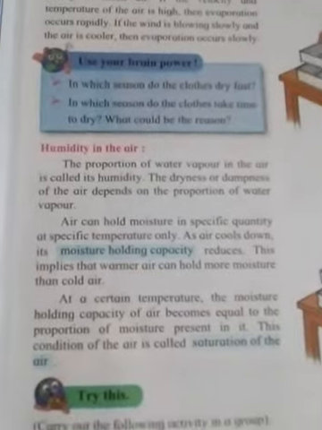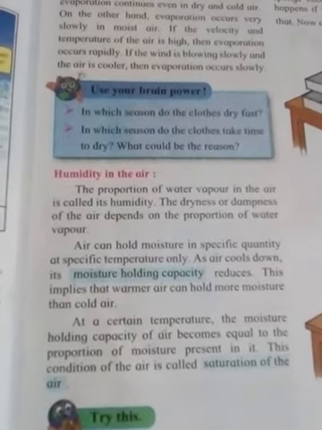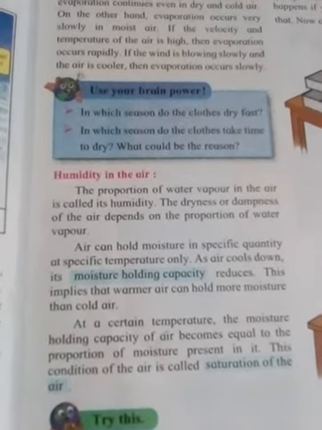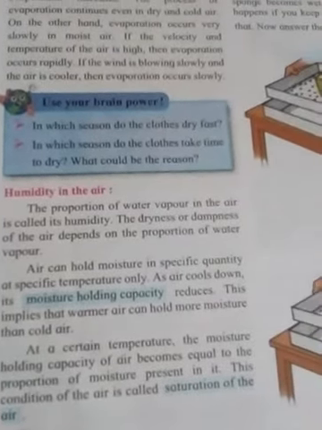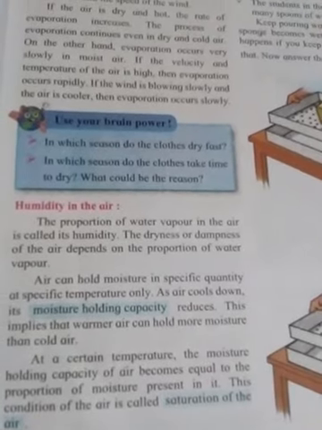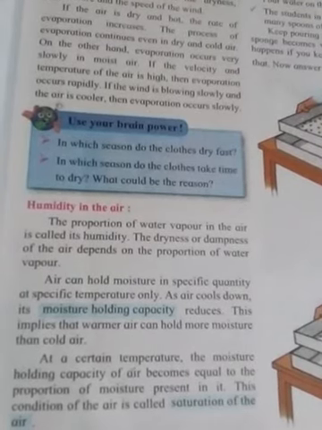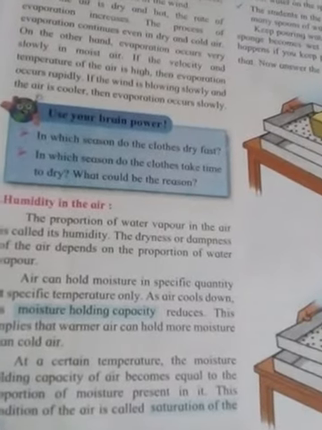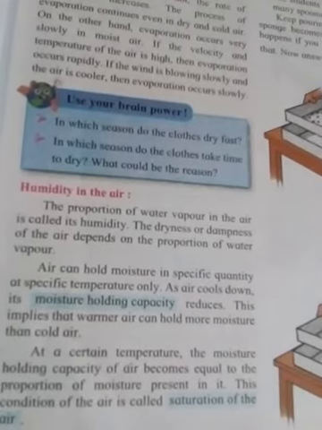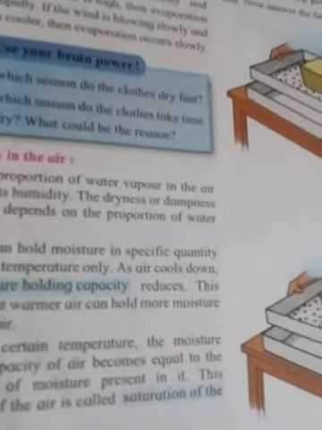Then the second point is the humidity in the air. The proportion of water vapor in the air is called humidity. That means the proportion of water vapor present in the atmosphere is called humidity. The dryness and dampness of the air are dependent on the proportion of the water vapor. That means this is dependent on the water vapor.